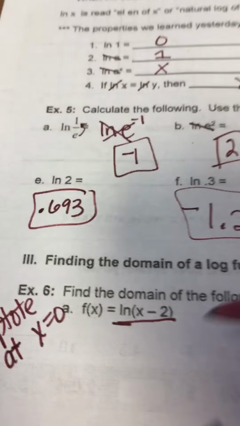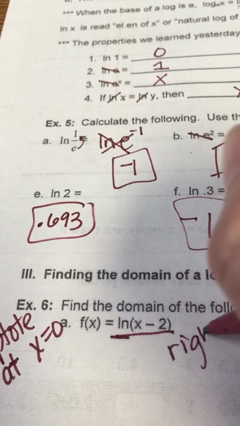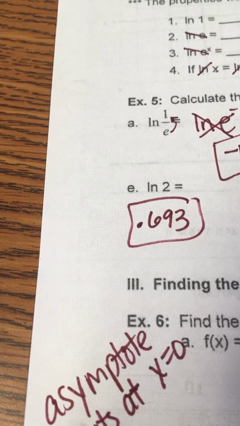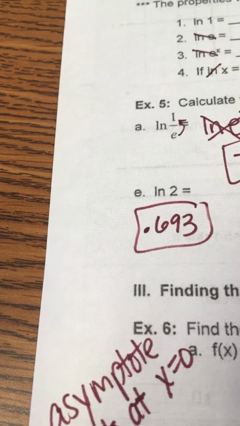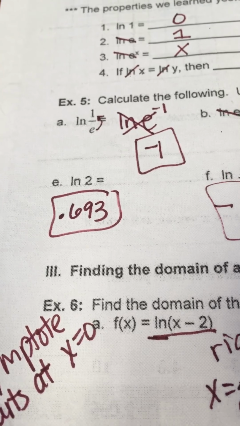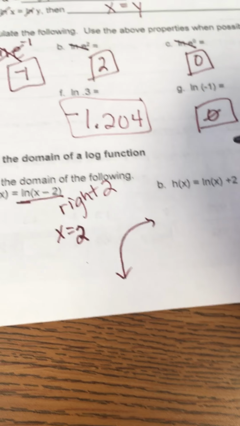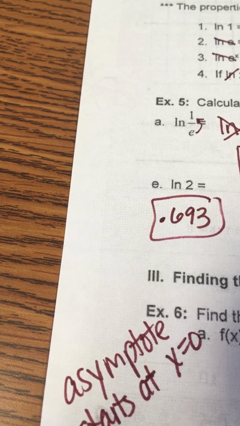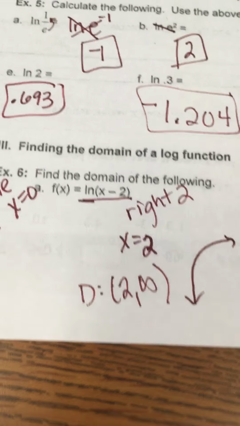So if this function goes right 2, that means everything, including the asymptote, goes right 2. So the asymptote starts at x equals 2, and the graph would go off this way, to the right. So the domain is from 2 to infinity.